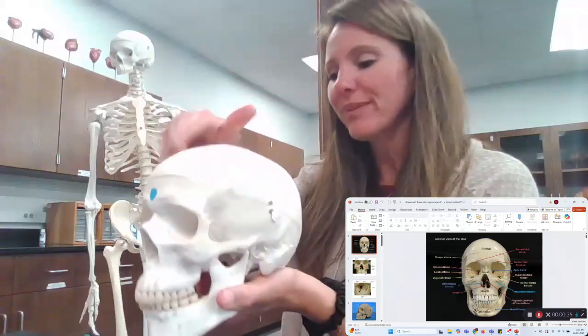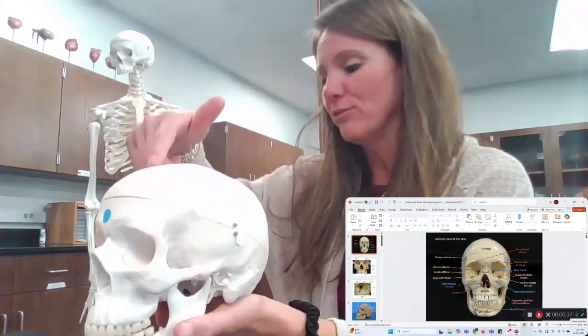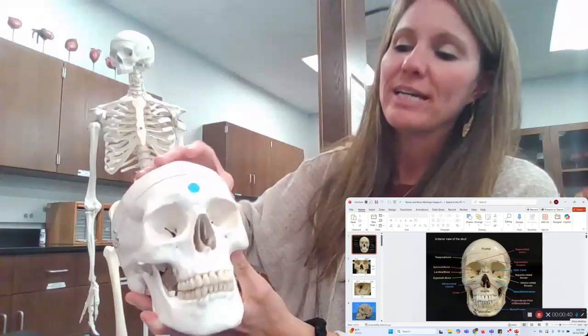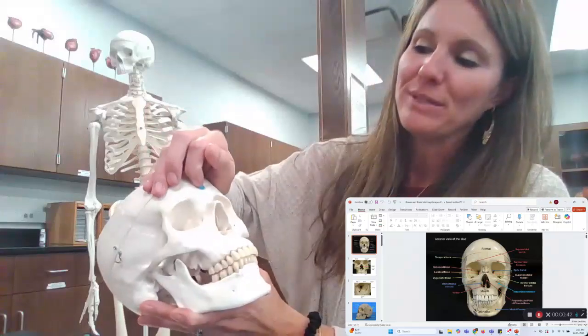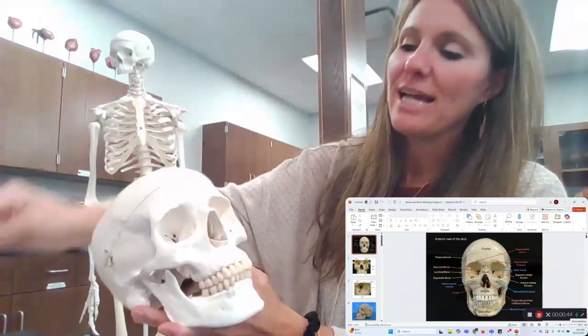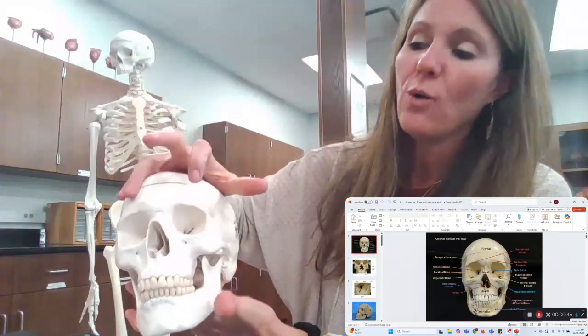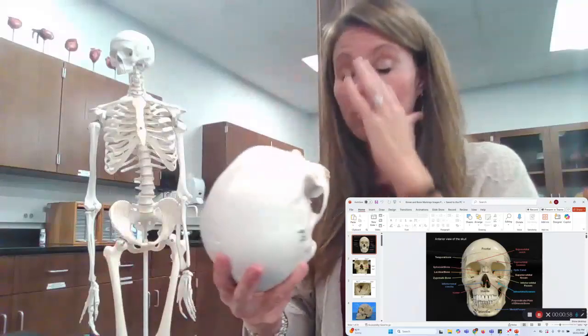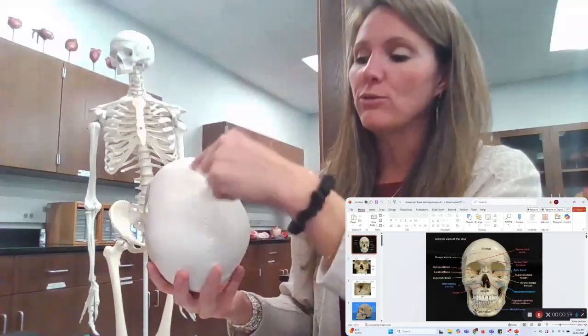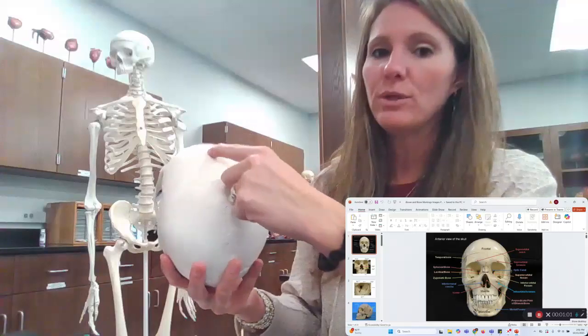If you're looking at the skull, you've got the frontal bone, the front of the skull. On it there is a little hole right here, the supraorbital foramen, supra meaning above the eye. Then you also have two parietal bones, so frontal bone, parietal bone.